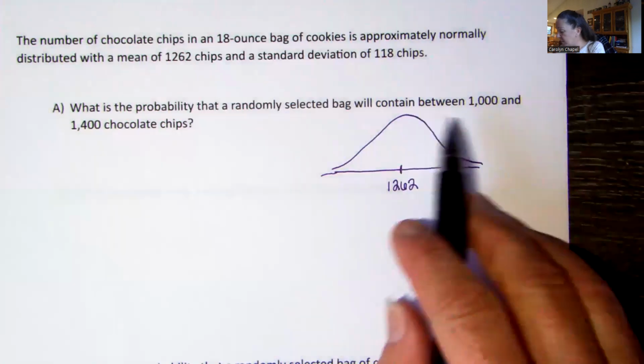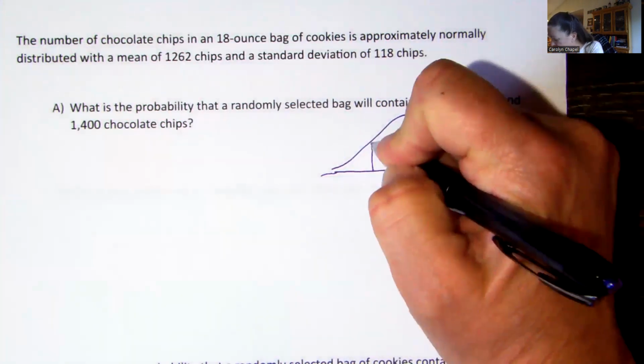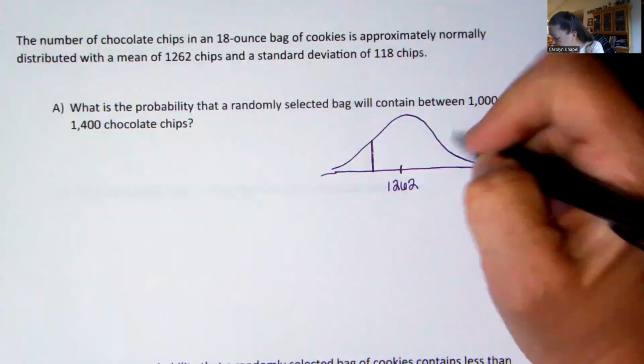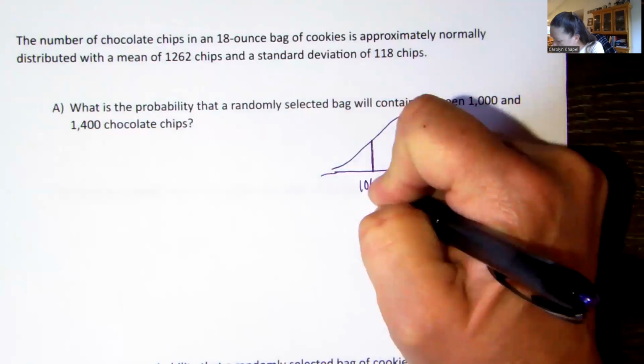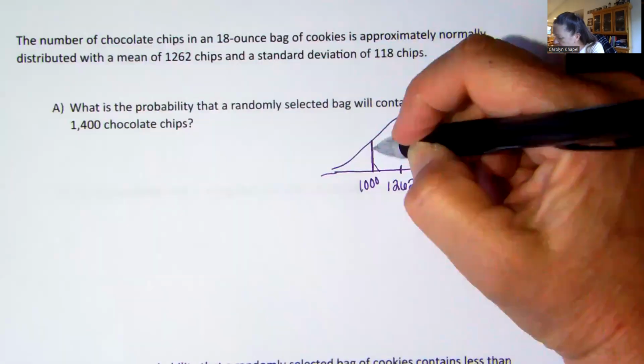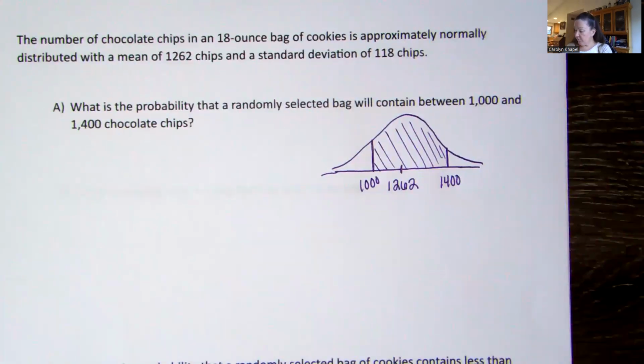So I'm looking for between 1,000, which is on this side, and 1,400, which is on this side. And I put them in here. So there's my 1,400 and my 1,000. And we're looking for between. So again, probability of something is going to be the area of that same region. So we need to find the area under that curve.